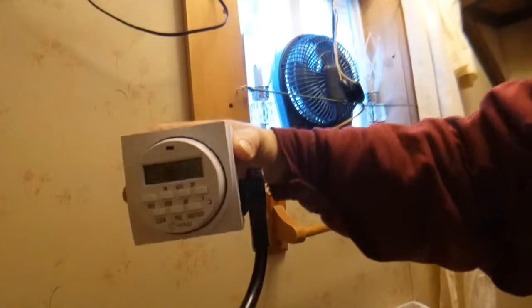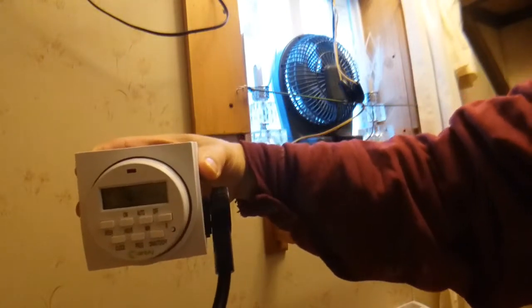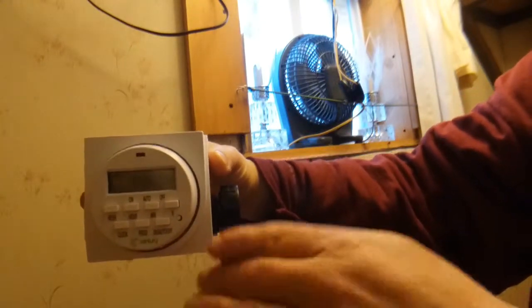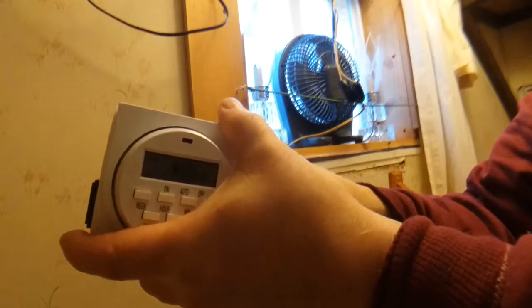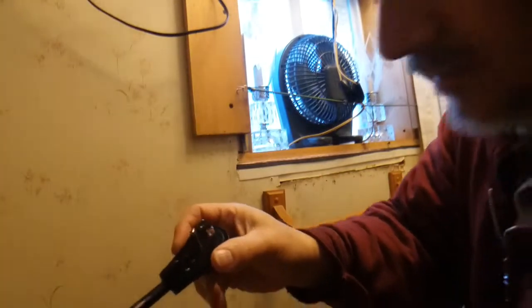This is the timer that I got, which works really good, has a good set of plugins, several programs, but I'd like to try and eliminate as many plug-in things. So I'm going to show you what happens when all this comes on automatically. I'm just going to do it manually here, plug this back in.